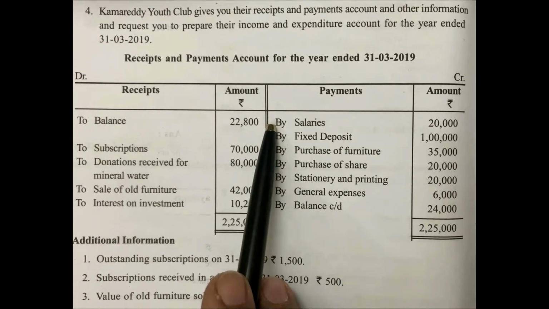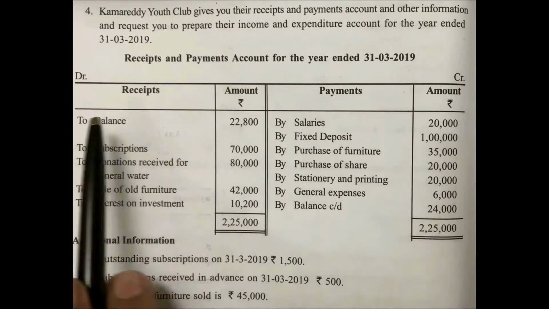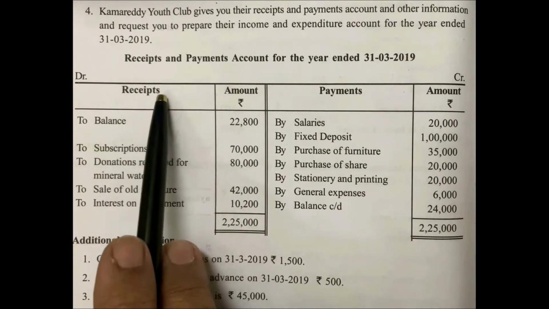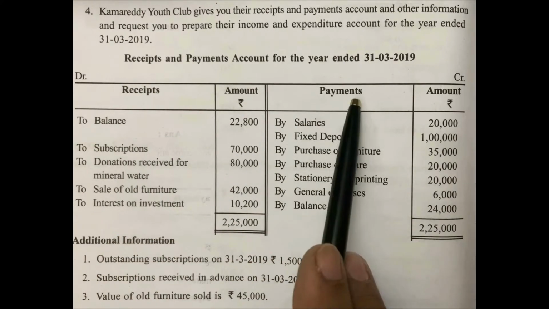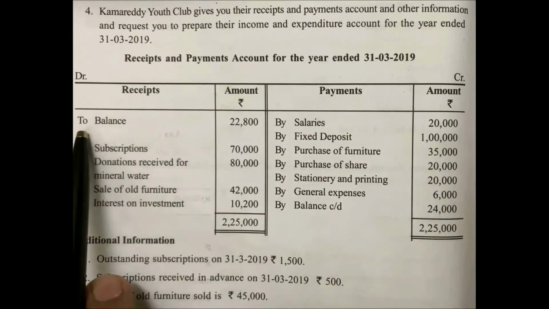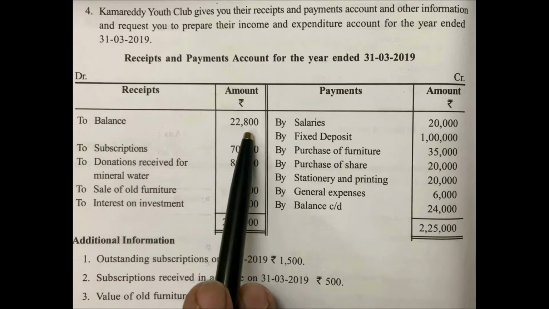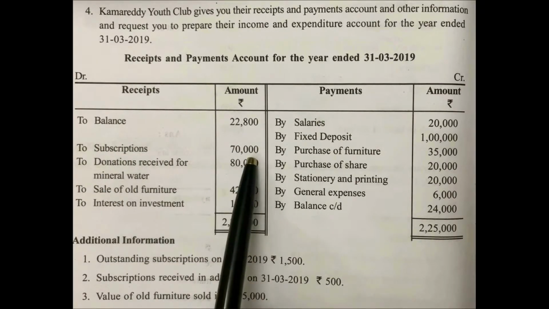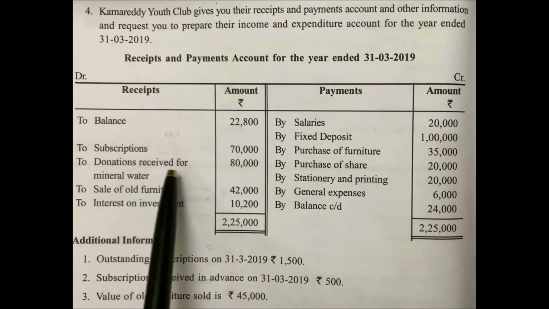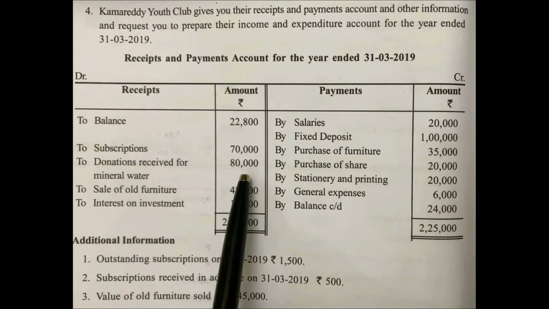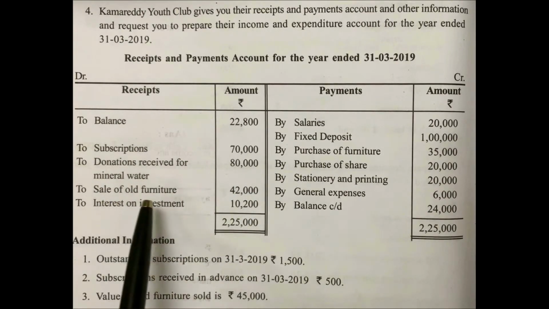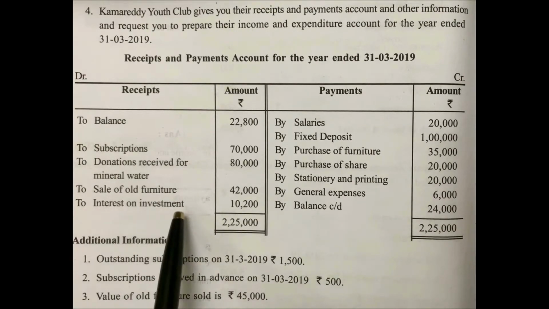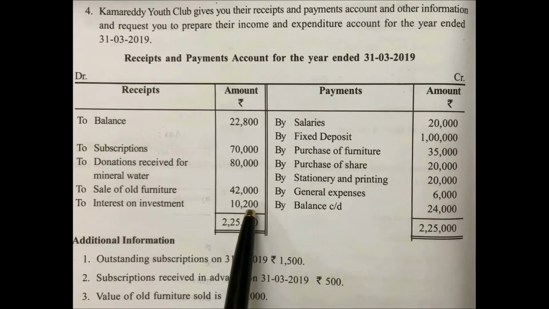The receipts and payments account is divided into two sides, debit side and credit side. On the debit side we have receipts, and on the credit side payments. Under receipts: to balance 22,800 rupees, to subscriptions 70,000, to donations received for mineral water 80,000, to sale of old furniture 42,000, to interest on investments 10,200.